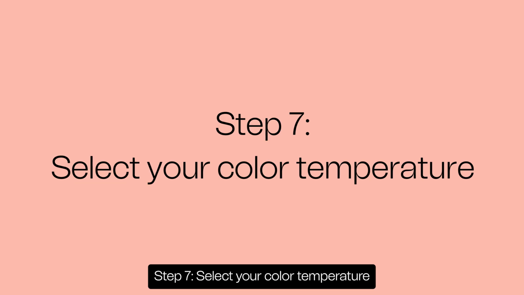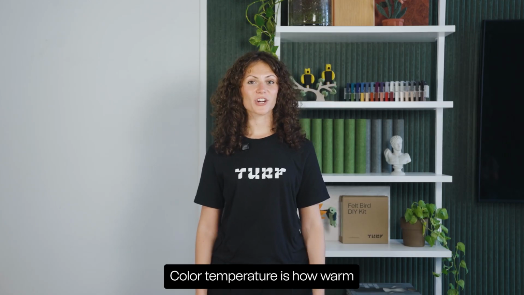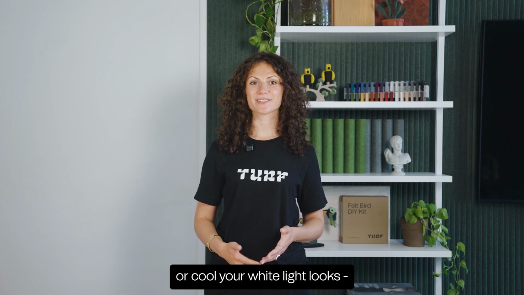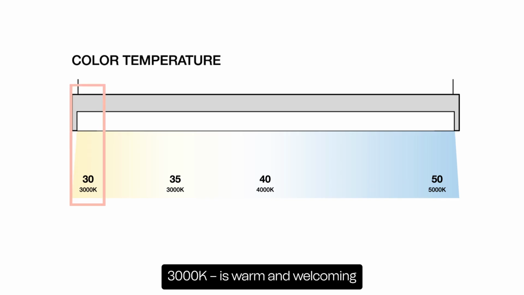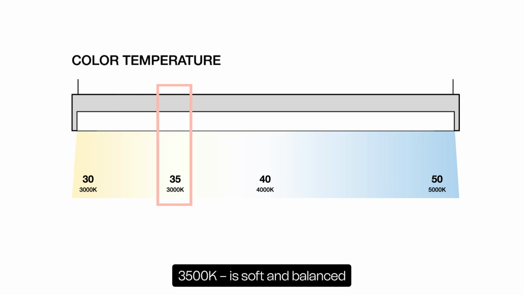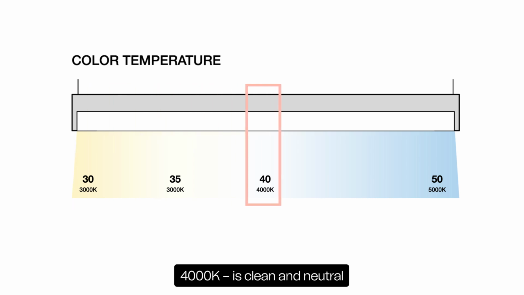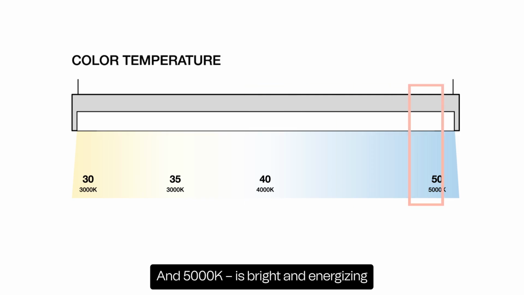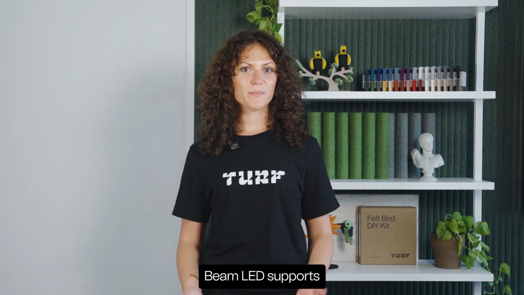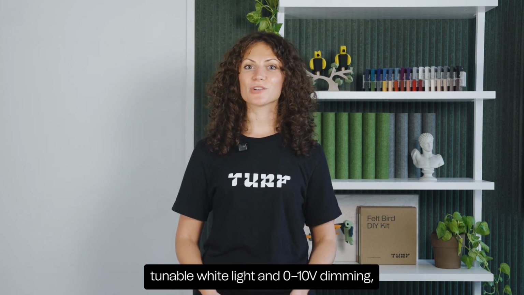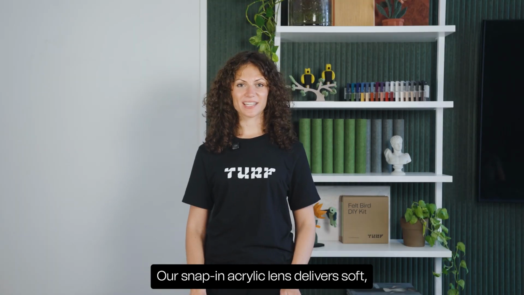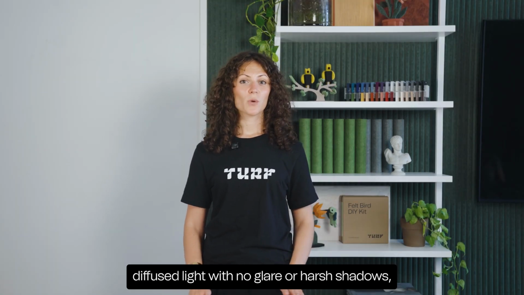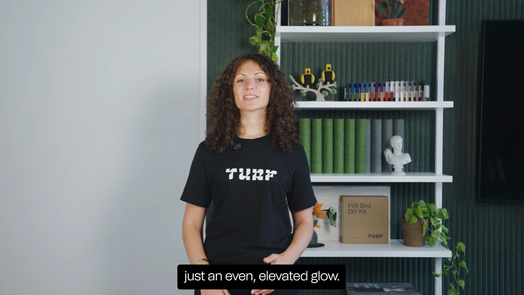Step 7. Select your color temperature. Color temperature is how warm or cool your white light looks, from soft golden hour to sharp daylight clarity. 3000 Kelvin is warm and welcoming. 3500 Kelvin is soft and balanced. 4,000 Kelvin is clean and neutral, and 5,000 Kelvin is bright and energizing. Need more control? Beam LED supports tunable white light and 0 to 10V dimming, so you can shift the mood throughout the day. Our snap-in acrylic lens delivers soft, diffused light, with no glare or harsh shadows, just an even, elevated glow.